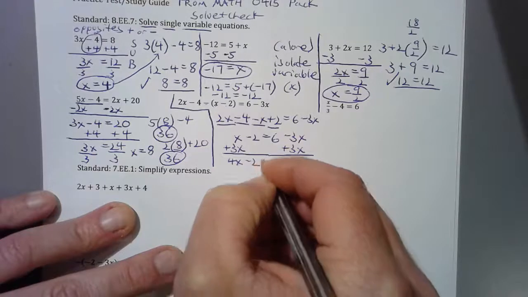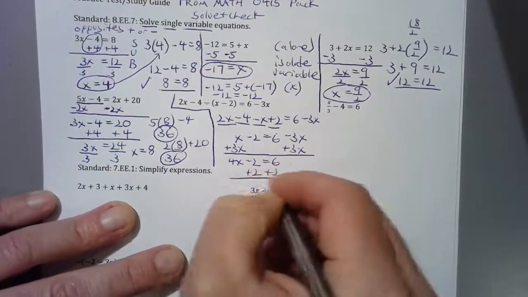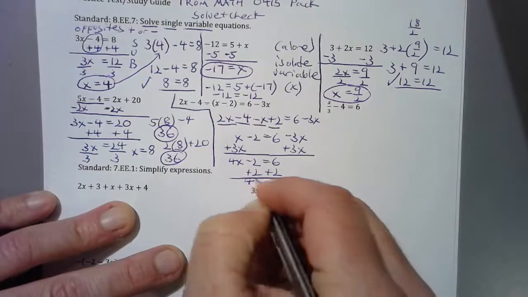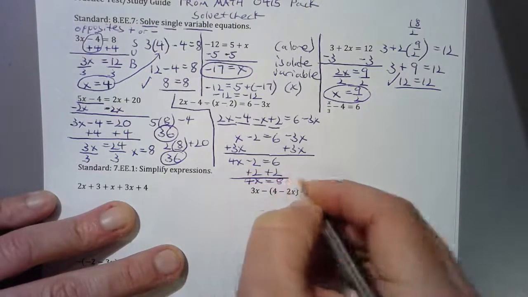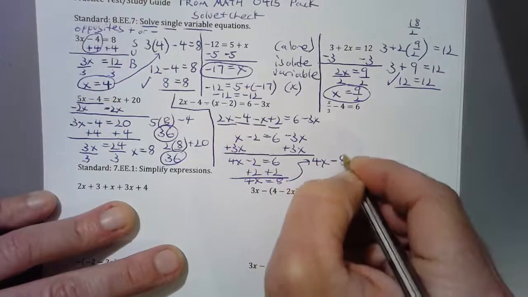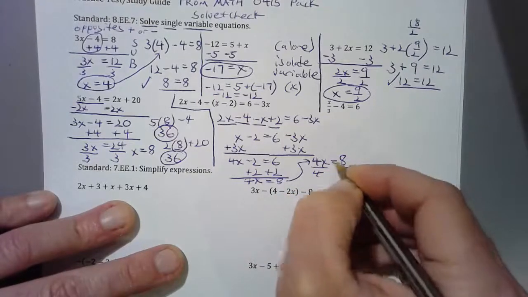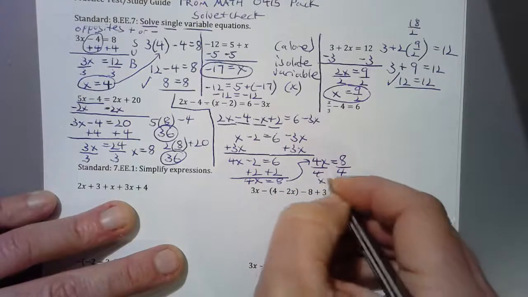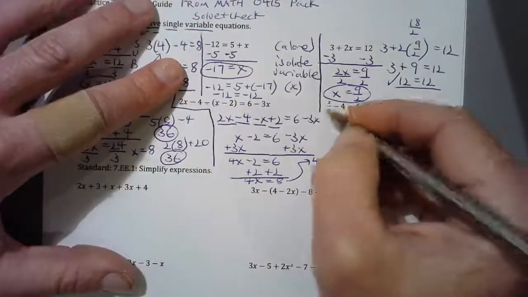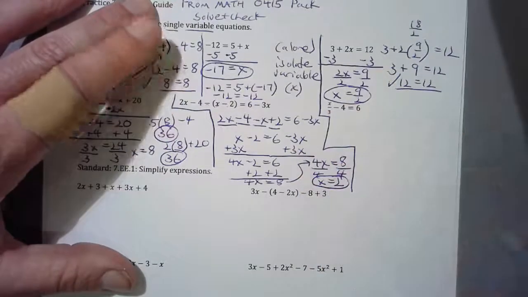4x minus 2 equals 6. Add 2 to both sides, and I get 4x equals 8. I'm going to bring that right here. Divide both sides by 4. X equals 2. X es 2. Or son 2.